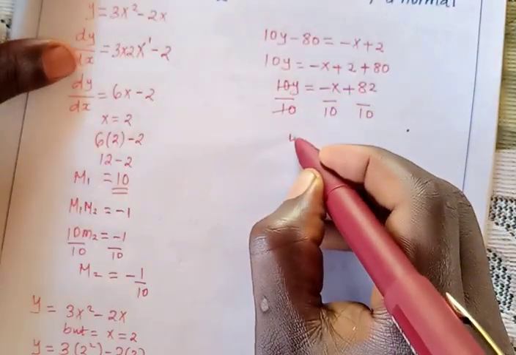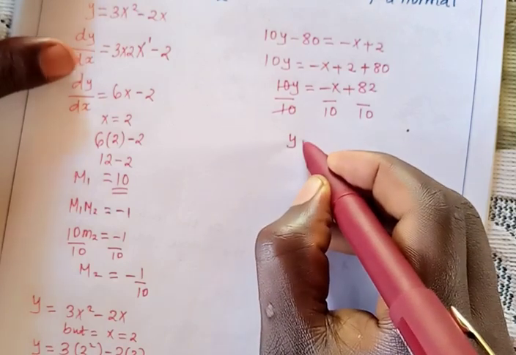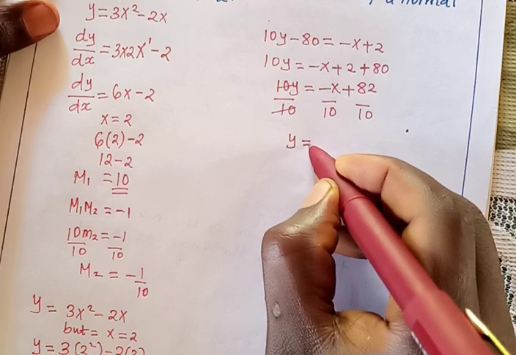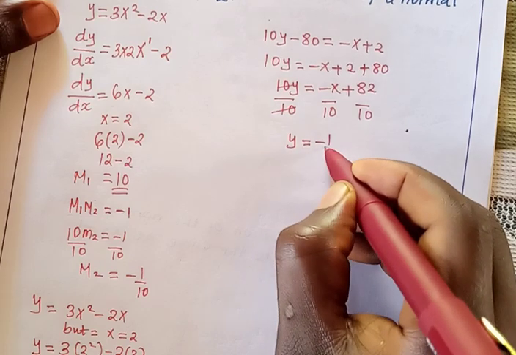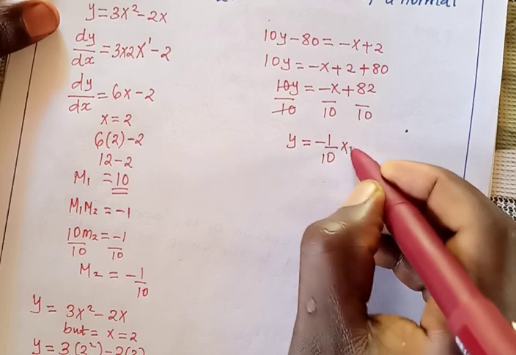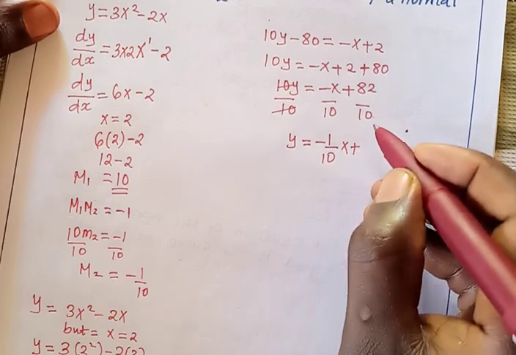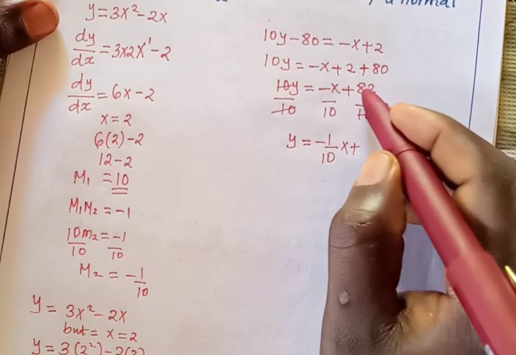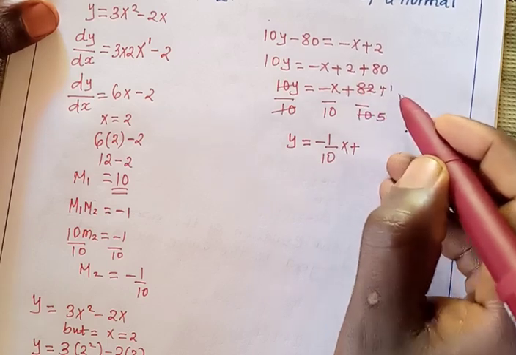We end up having y is equals to -1/10x, then plus 2 goes here 5 times, 2 goes here 41 times.